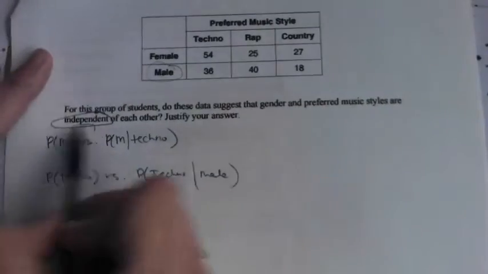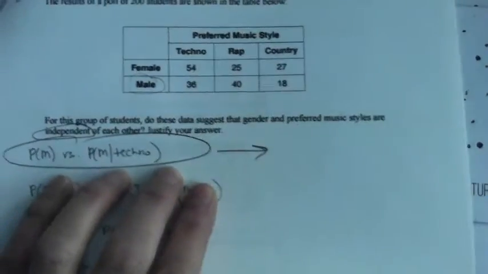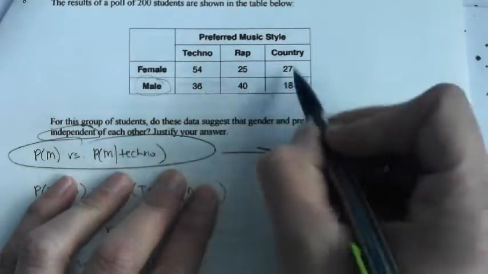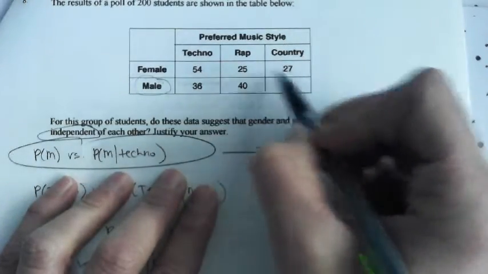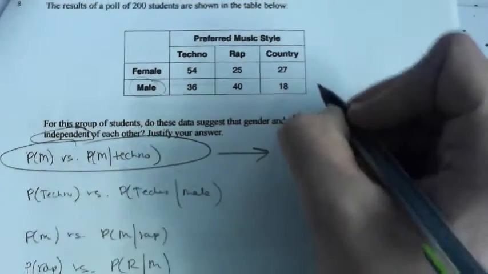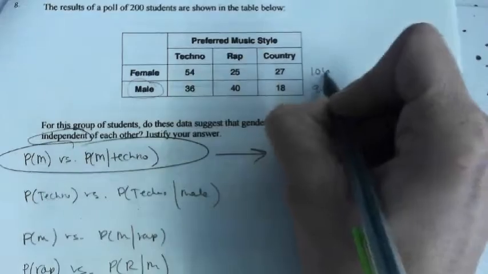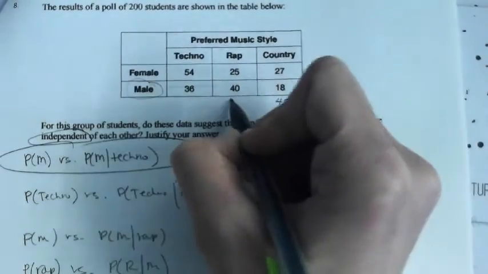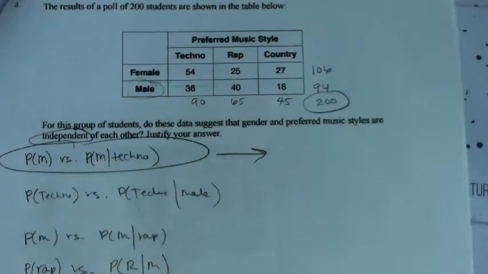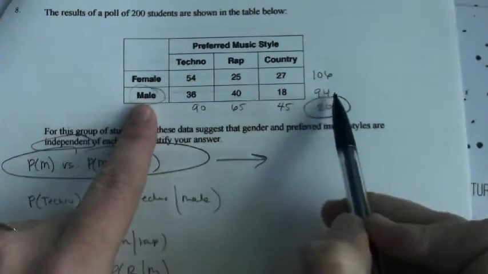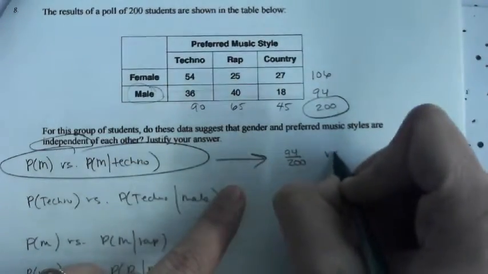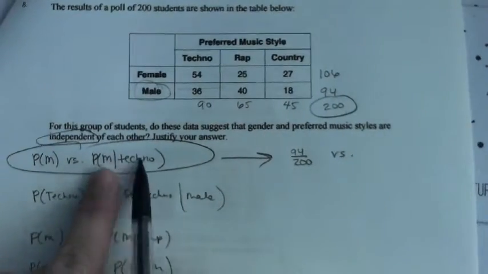So let's just do this first one, pretending we're Lydia. The probability of male. Okay, so we are better with given probability from a chart than we are with a Venn diagram. Our totals were 94, 106, 45, 65, 90, and 200. So our probability of being a male was 94 out of 200 people. And we're comparing that to the probability of male given techno.